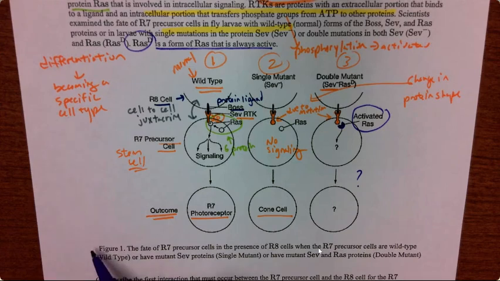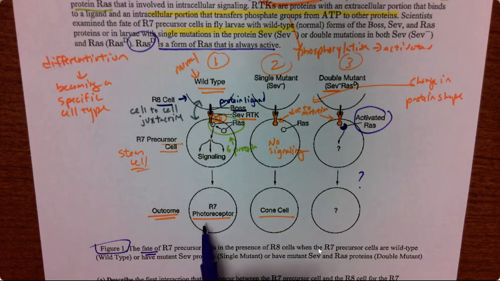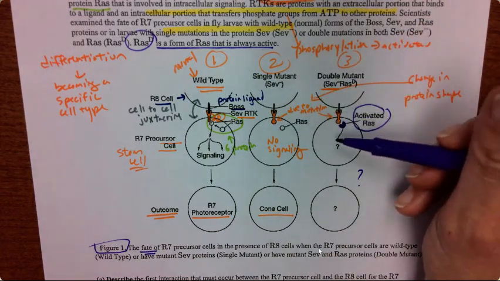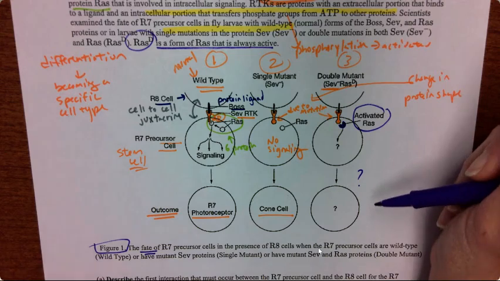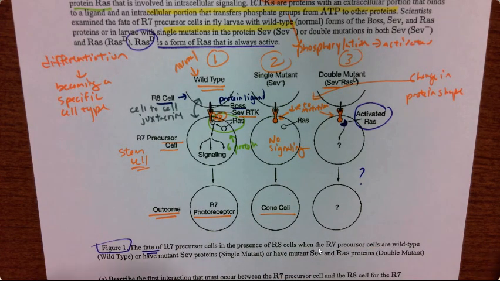And they actually say in the figure, we should always look at the title first. I should have done that. What is the fate? What is the outcome of these 3 cells in different environments? Wild type, when the receptor is mutated, and when the receptor is mutated but RAS is continuously on. So now what I'd like you to do is read through the 4 questions and write down what you think your answers are. While you're doing that, you should pause the video. When you're done writing down the answers, you're going to unpause the video and I'll go over the answer key with you and what I would say. So at this point, pause the video.